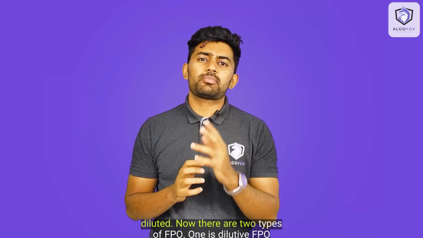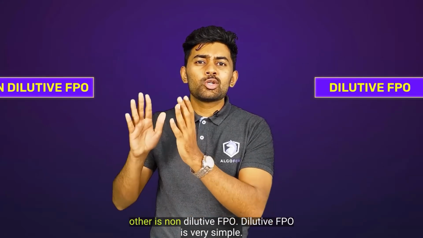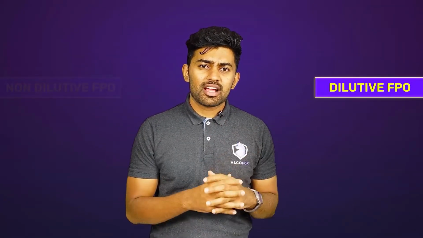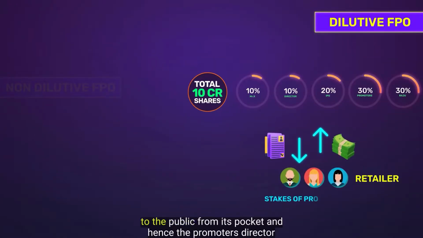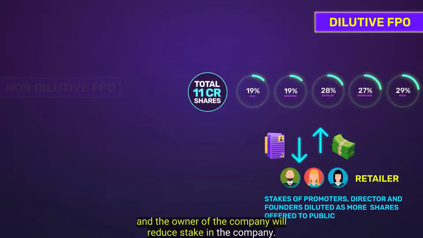Now, there are two types of FPO. One is dilutive FPO, the other is non-dilutive FPO. Dilutive FPO is very simple. The company wants to raise funds and is ready to give more shares to the public from its pocket, and hence the promoters, directors and the owner of the company will reduce their stake in the company.